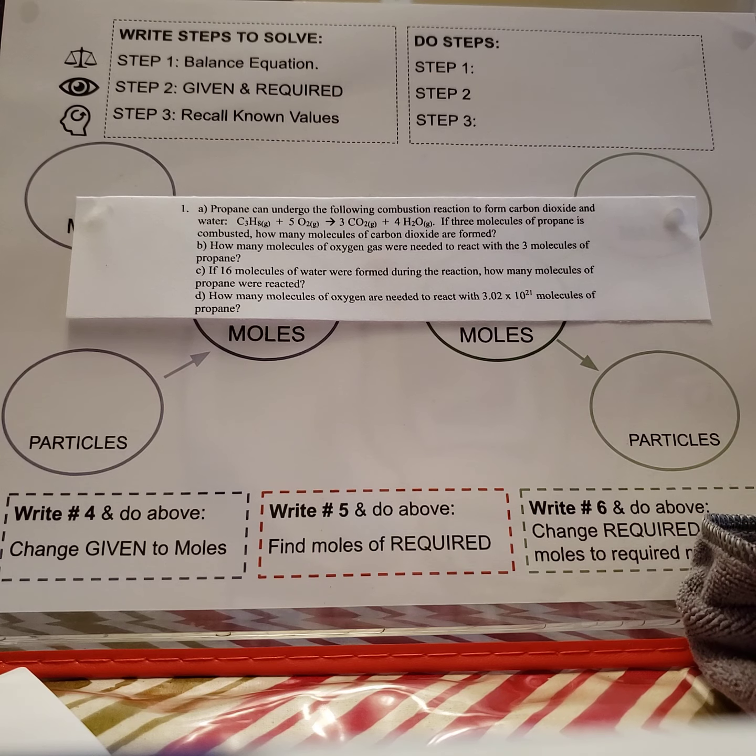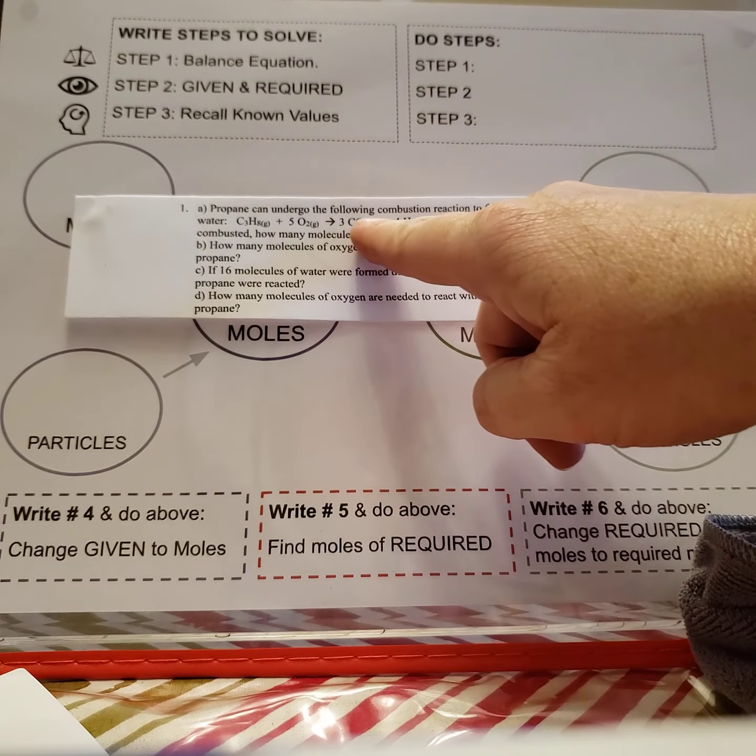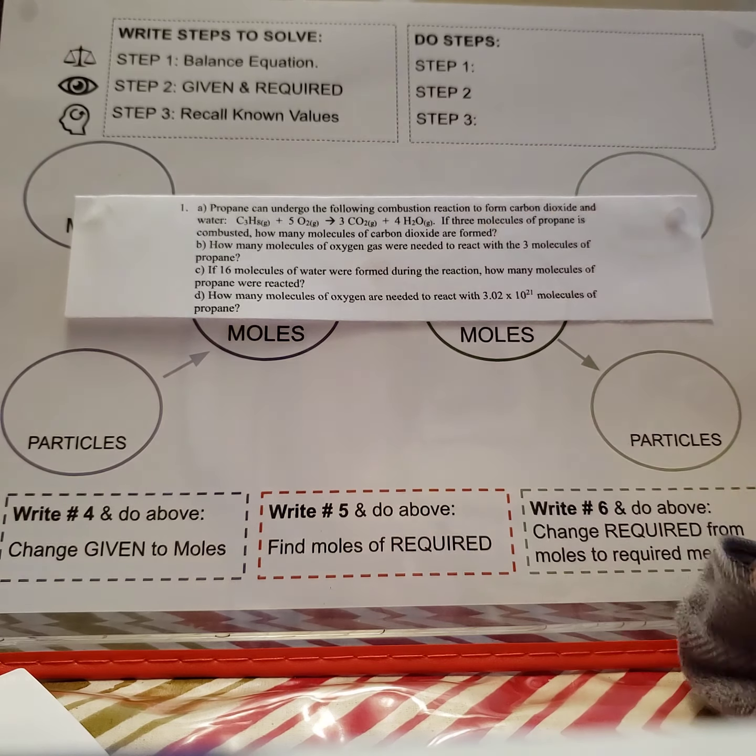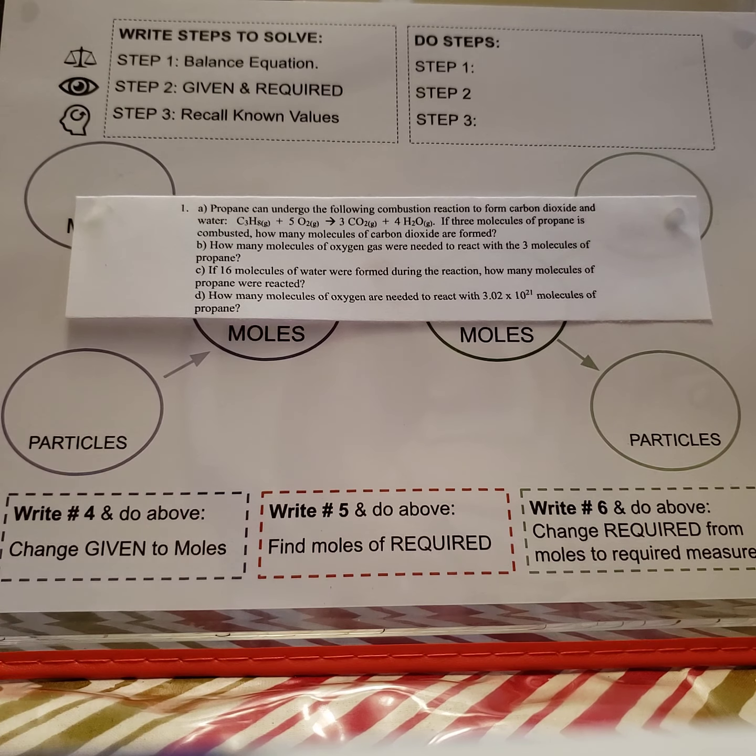All right, so part A says, propane can undergo the following combustion reaction to form carbon dioxide and water. And it's given us the combustion reaction, and you don't need to wonder if we're going to be tricky. We're not. If there are no numbers out front indicating the number of particles, then check if it's balanced or not, because that might not be stated whether it's a balanced or unbalanced equation. If you don't see any of those coefficients out front, then wonder if it's balanced and check. But if you do see coefficients, we're not going to be tricky and put the wrong ones.